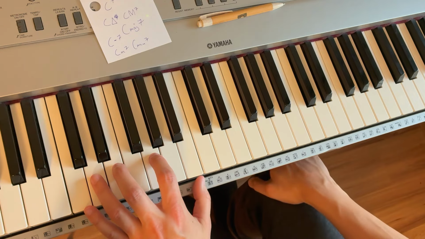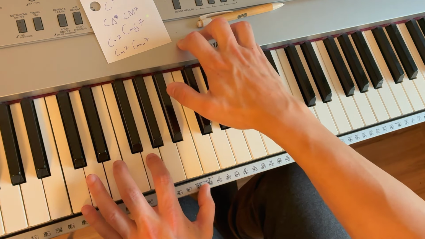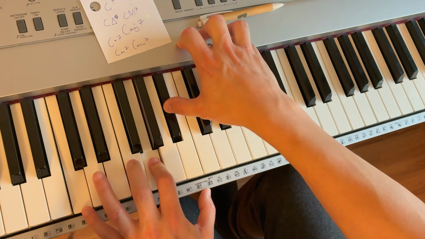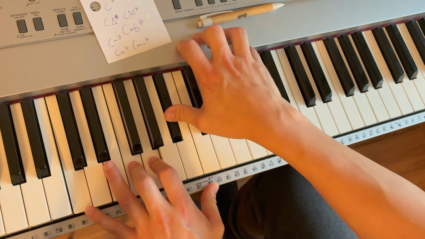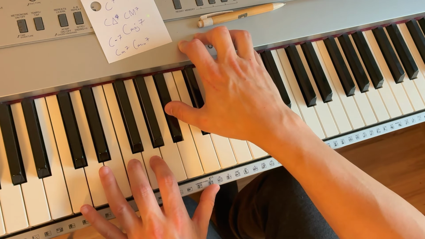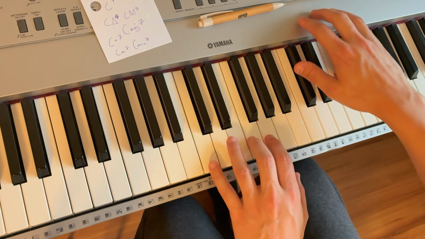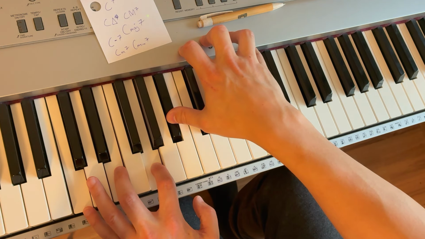But I could play, for example, C7 sus. That's nice. C7 sus 4. When you say sus, it normally means sus 4 because sus 2 is really rare. So you can just assume that the sus means sus 4. This is nice. The 7 goes well with the sus 4. It's quite nice.